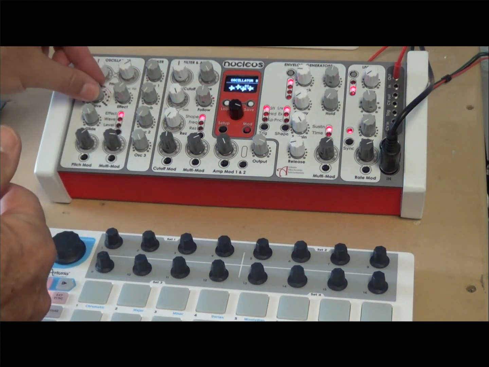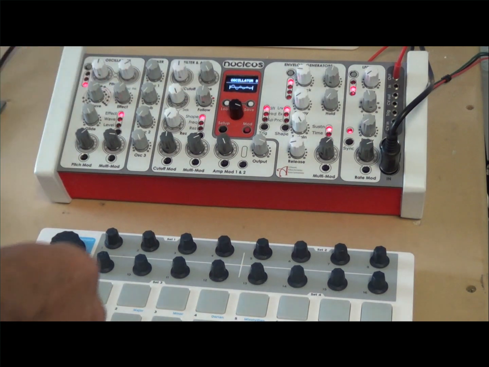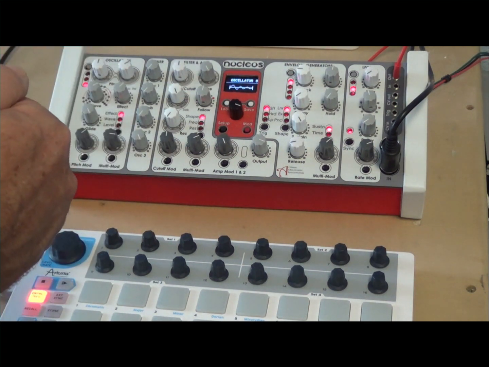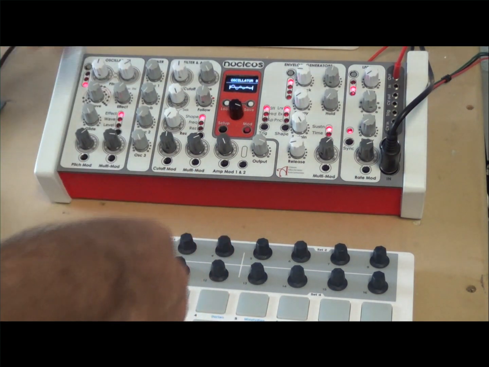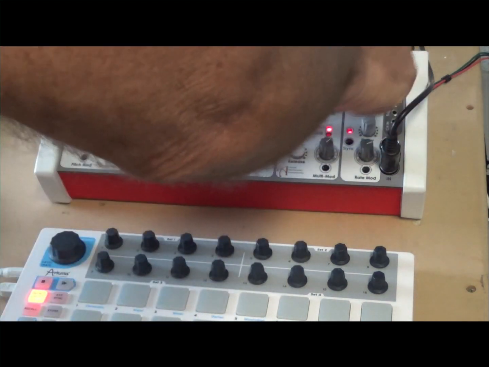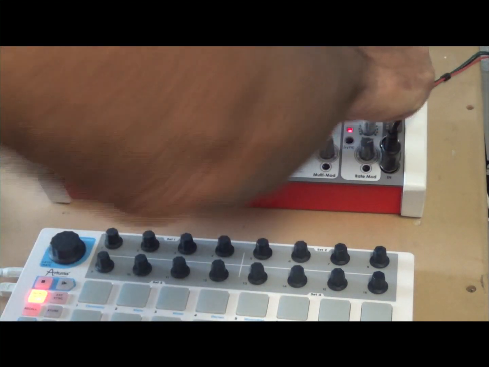So let's go back to the string physical modeling, basically. And let's make sure we've got some restrike on here. We'll get rid of that delay.